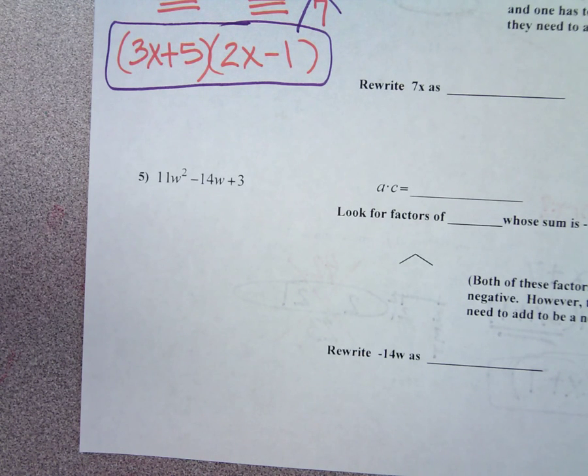Start with one. Do you know what this means? Okay, but do those two numbers add to be negative 14? Now, to multiply to be positive, they can both be negative. Well, those also add to be negative 14. I'll go to 2. 2 doesn't go in. Then I go to 3.